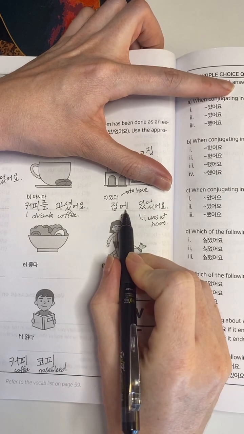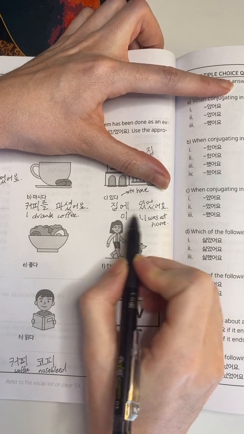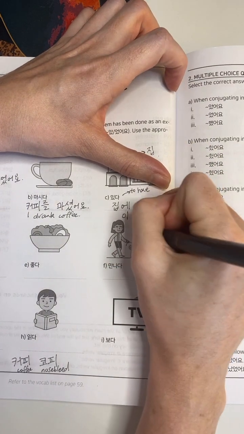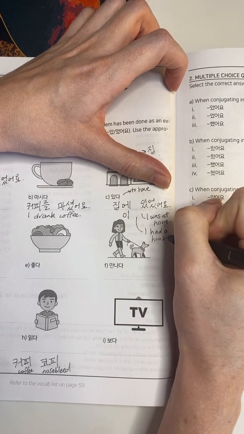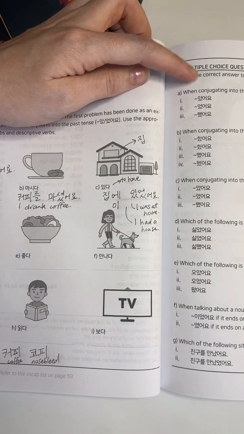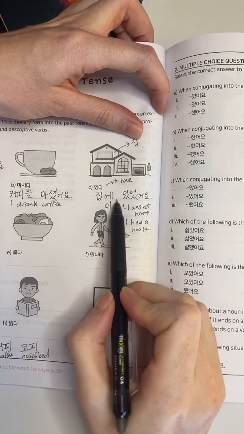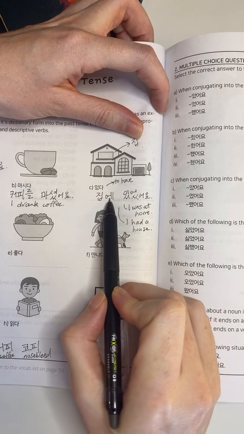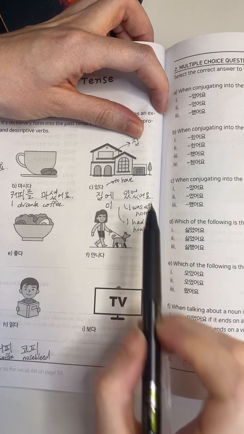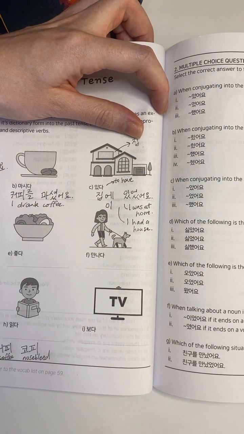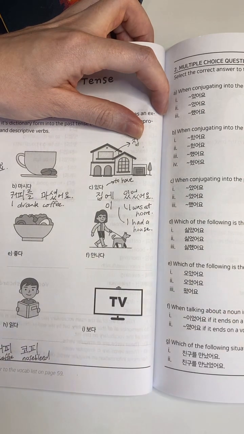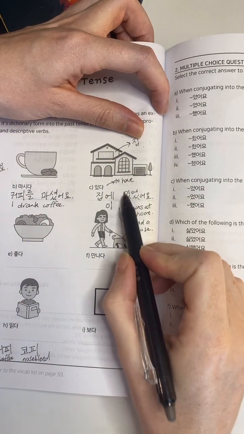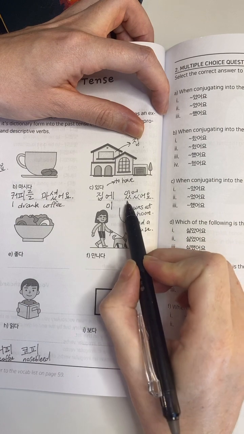If you use the 이 particle, 집이 있었어요, it means I had a house. So don't worry about that too much right now. We haven't actually learnt this particle yet, so hold on to that for now. You can just know you can use either 집이 or 집에. The important thing is that you're conjugating this properly.